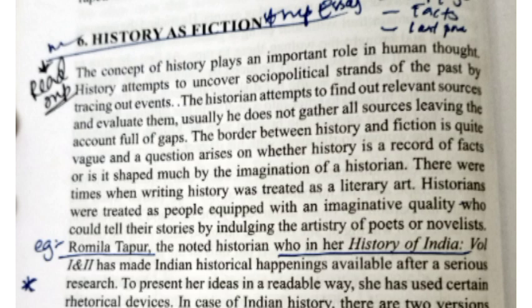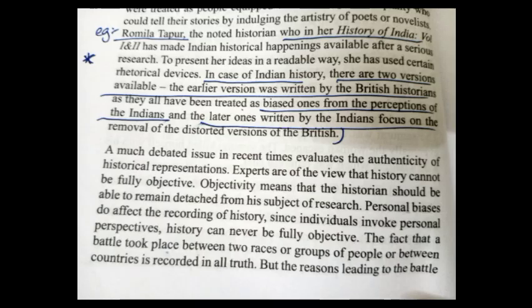In the past, there was a time when writing history was treated as a literary art. So historians were treated as people with an imaginative quality, who could tell their stories in the artistry of poems. Here they gave an example.